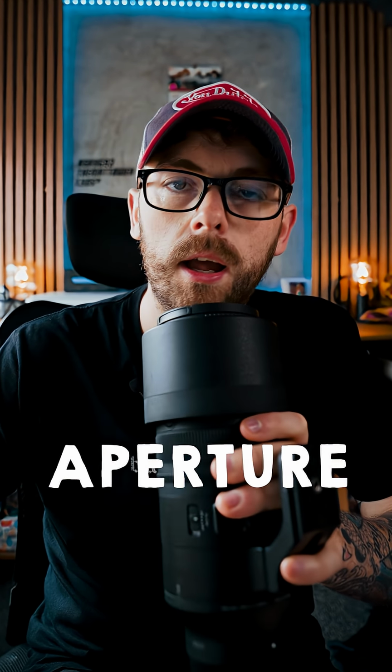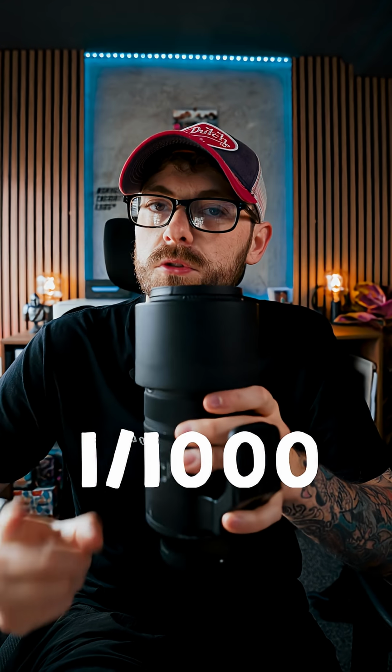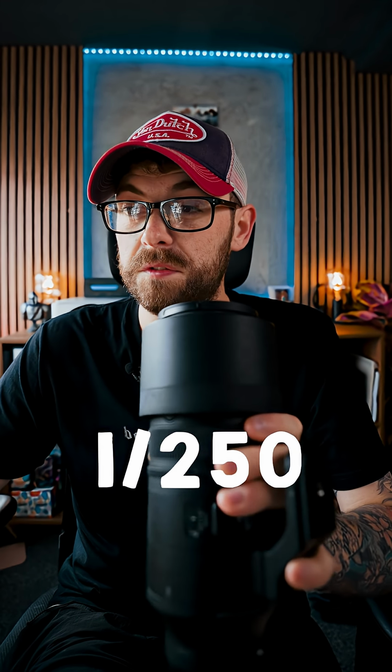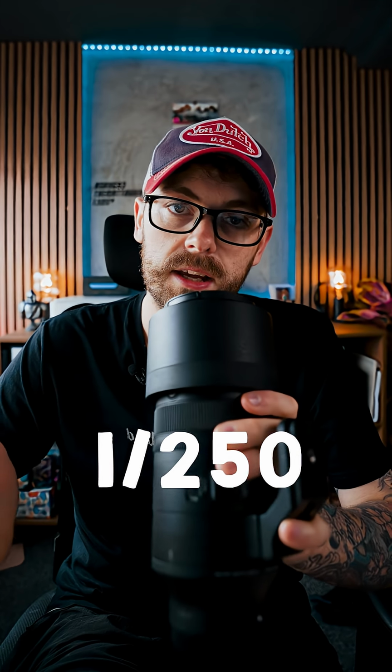Let's talk settings. You've got three main settings on your camera. You've got ISO, aperture, and shutter speed. Shutter speed, in a nutshell, is how long the camera is taking an image for. So if you have a shutter speed of 1/1000, that is 1,000th of a second. 1/250, 250th of a second, 1/4, a quarter of a second, and so on. The lower the shutter speed, the longer the exposure, the more blur.